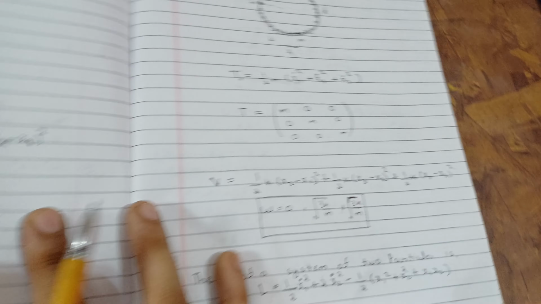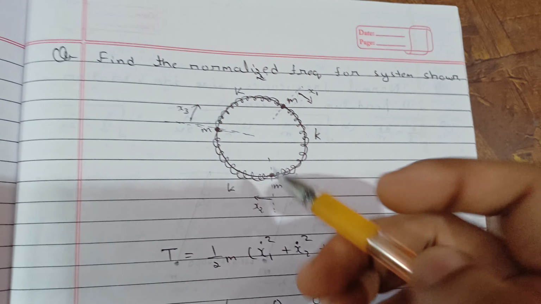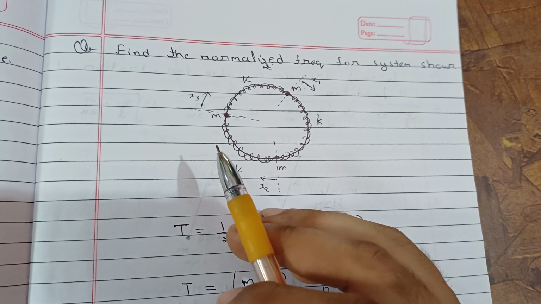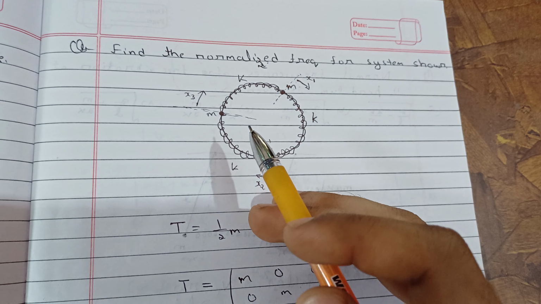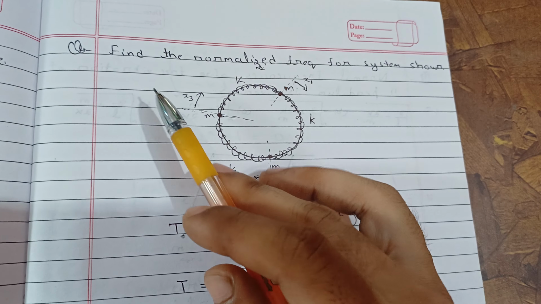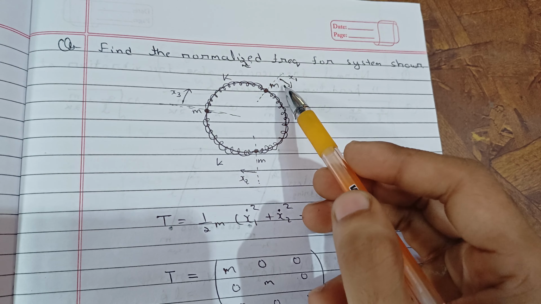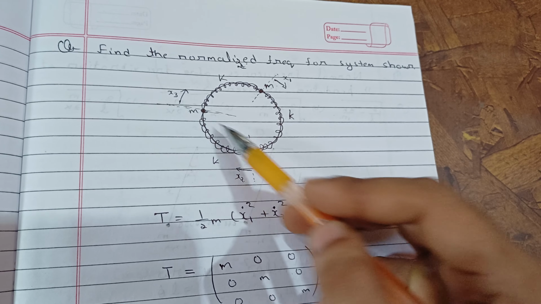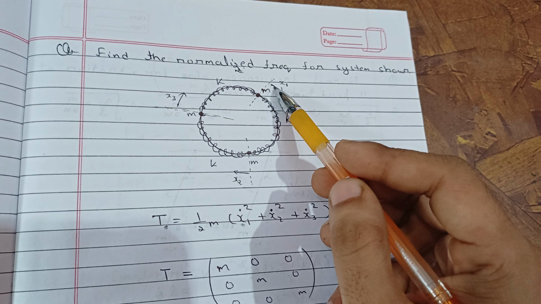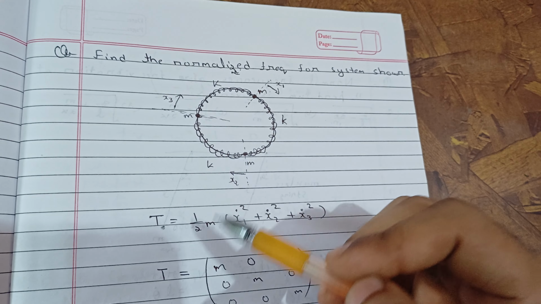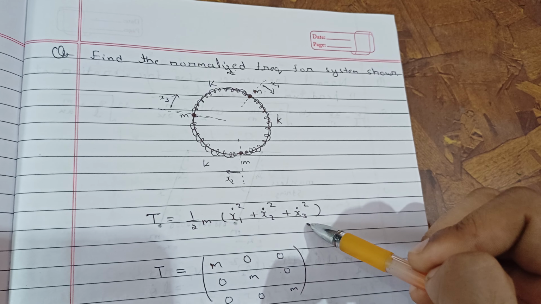Let's see the last question for today. After solving some more questions, you will be able to solve any kind of question corresponding to small oscillations. Find the normalized frequency for the system shown. Again, let's assume the equilibrium positions. The displacement will be x1 for this, x2 for this, x3 for this. So kinetic energy will be half m times x1 dot square plus x2 dot square plus x3 dot square.